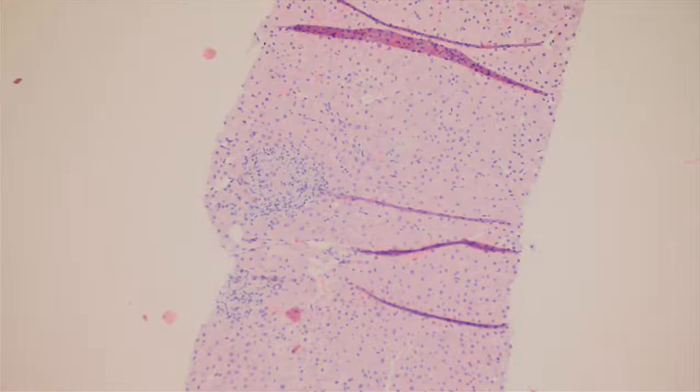Yeah. So it's hard to even assign a pattern. There's a little bit of portal inflammation, there's a little bit of lobular inflammation, and you probably didn't have time to find it, but there's a couple granulomas. Yeah, you saw that? Yeah, right here? Yeah. All right.